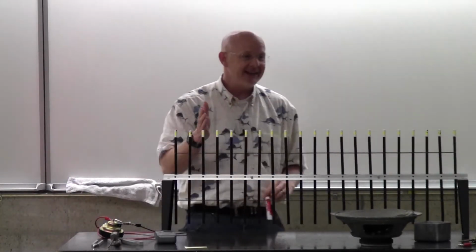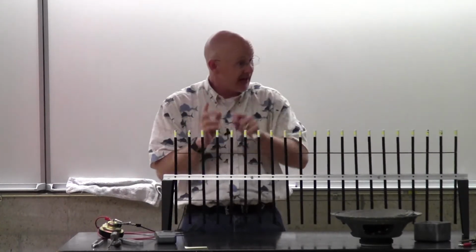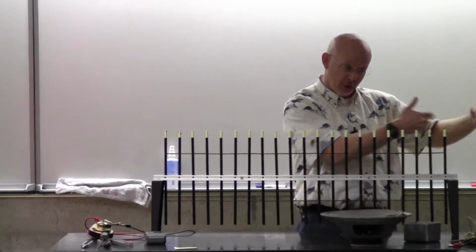It hits the second, right? Now the first one stops, the second one moves. The second one hits the third, the second one stops, the third one moves. The third one hits the fourth, the fourth one moves, the third one stops, and so forth and so on, right?